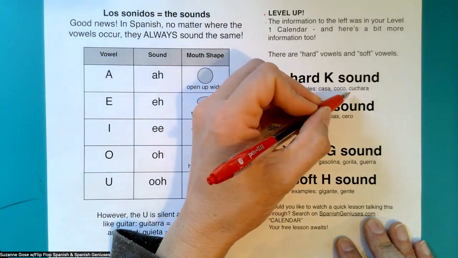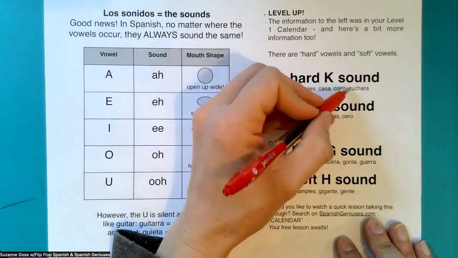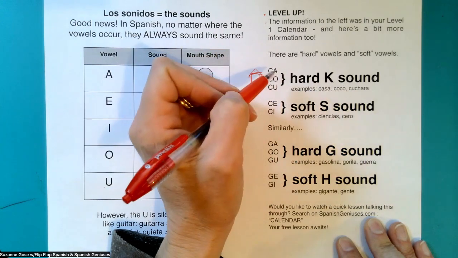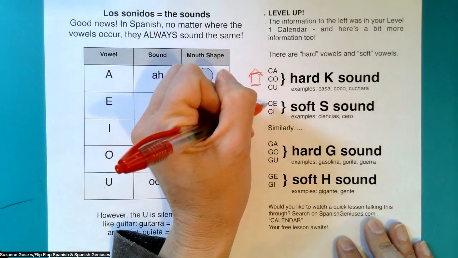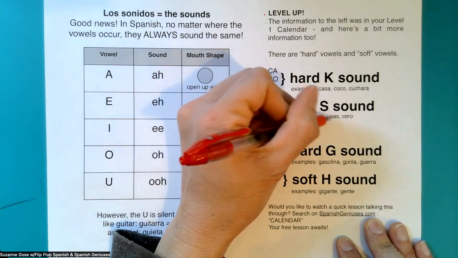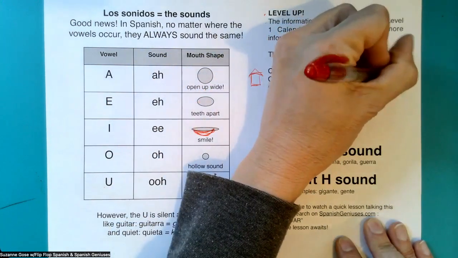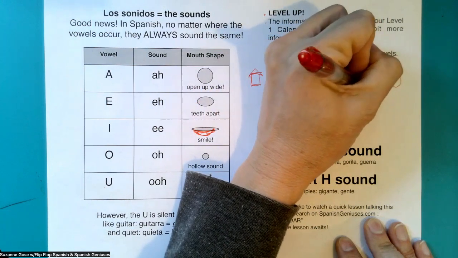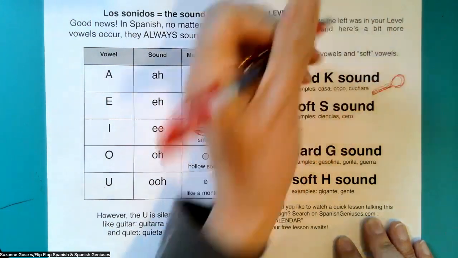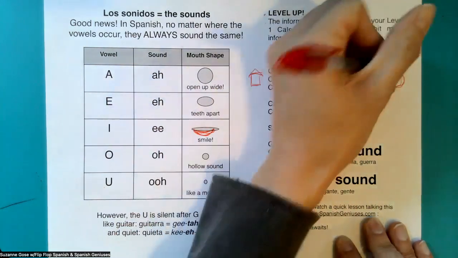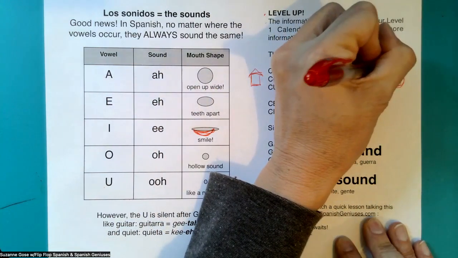Cuchara, cu, co, ca. If it's in front of an E or an I, it makes an S noise. Oh, cuchara means spoon. If you've done see it and say it, you already know that from very early in your lessons. And then coco.